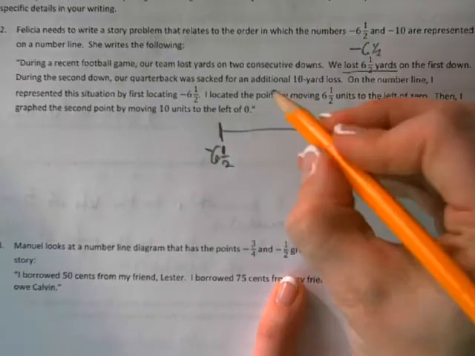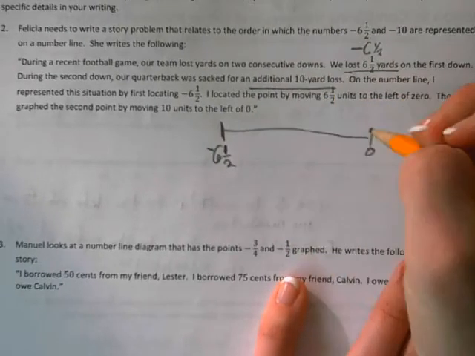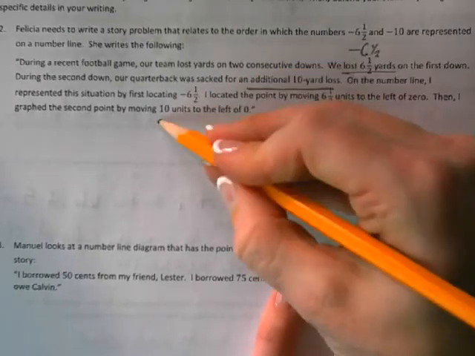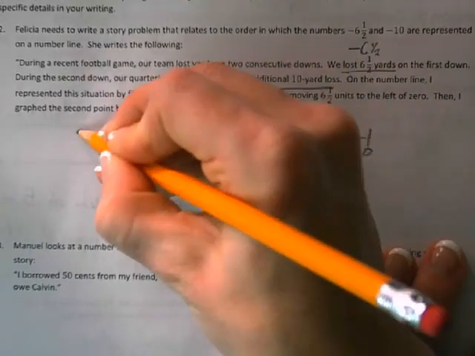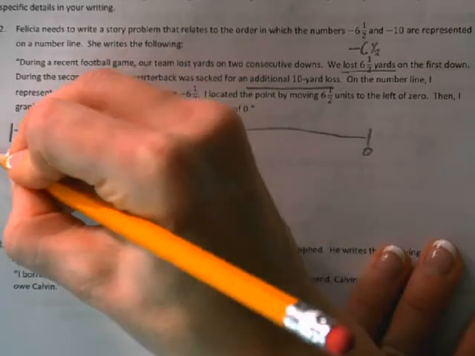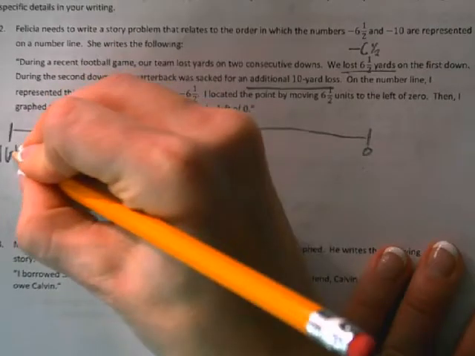Then they had an additional 10-yard loss. That does not mean we're back at 0 and lose 10. We're right here and we lose 10 more. And if I lose 10 more, this puts me at -16.5 yards.